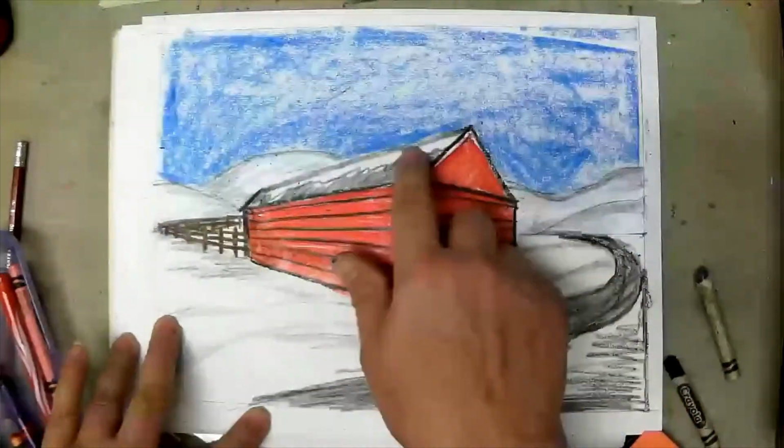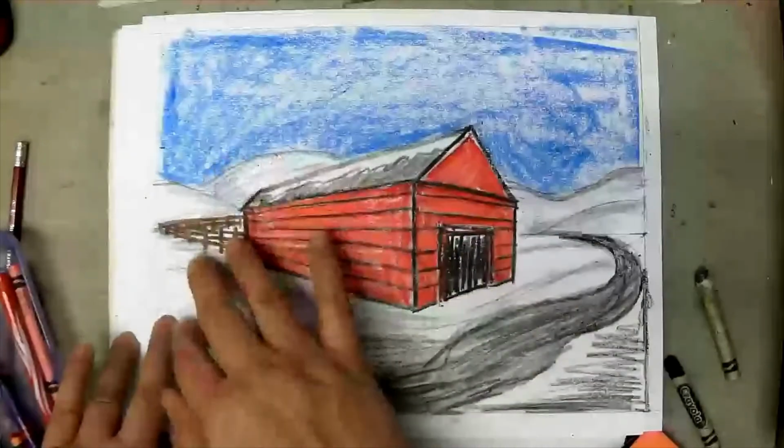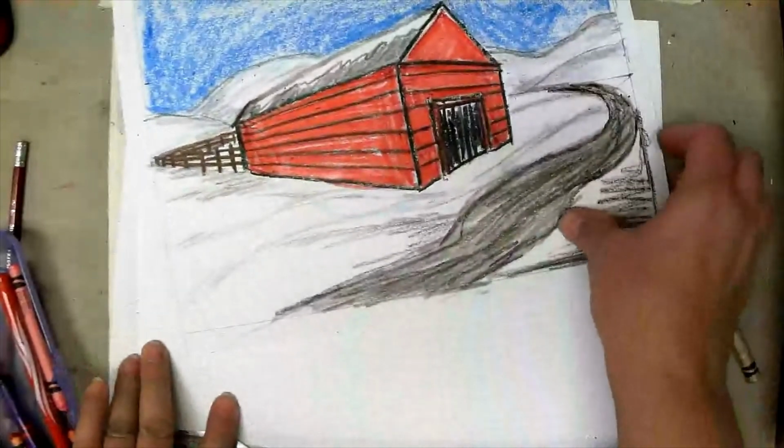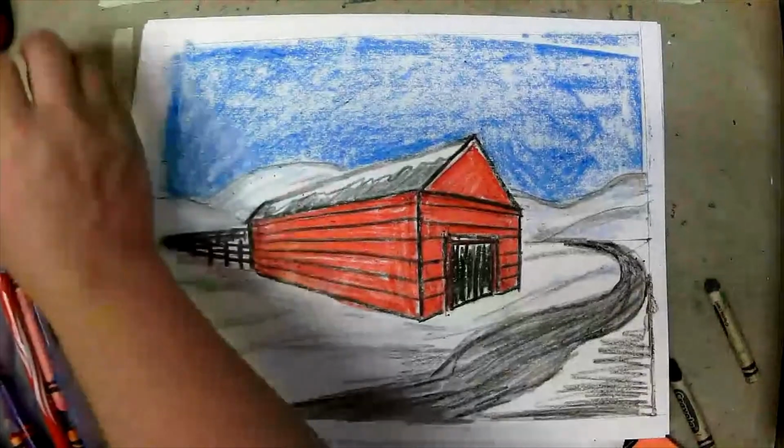So I left some snow at the top. We've got the snow on the ground. And so we didn't do a lot to the ground other than some shadows and shading. That's all.